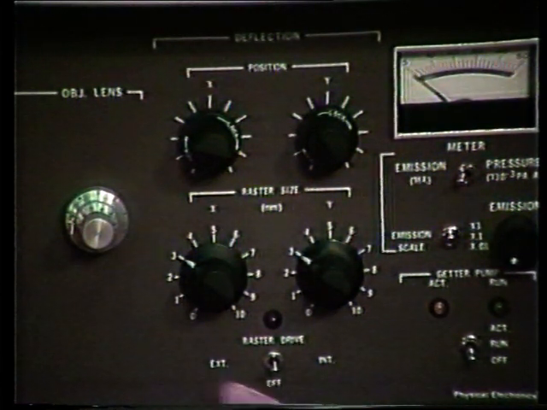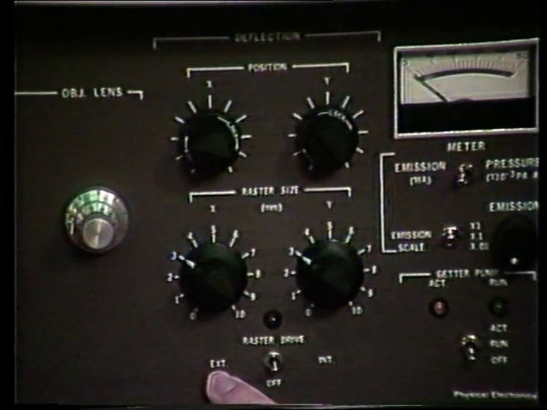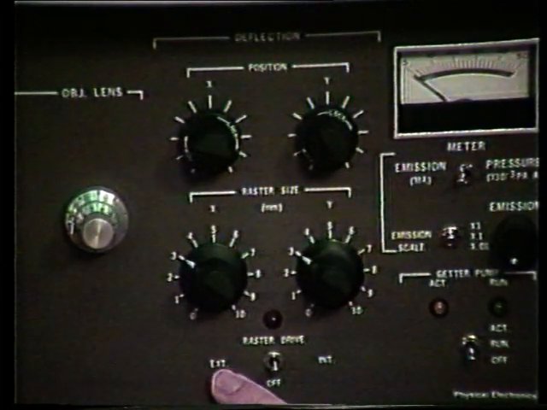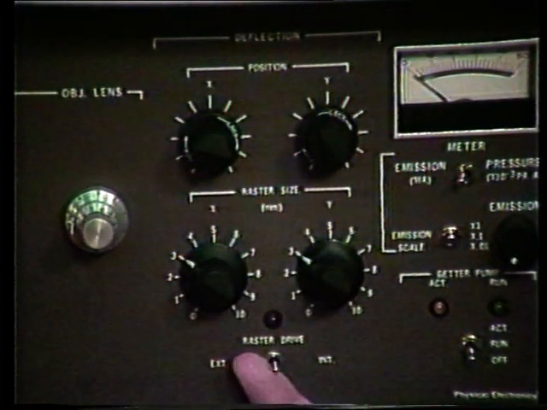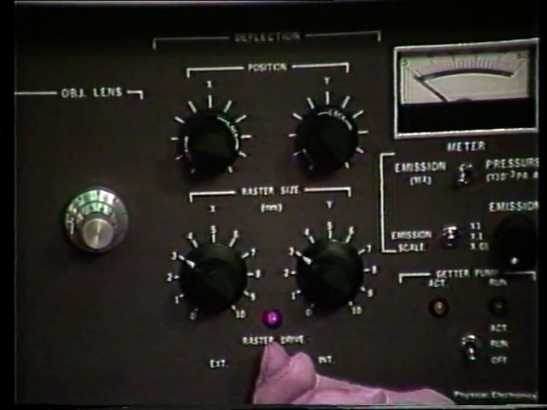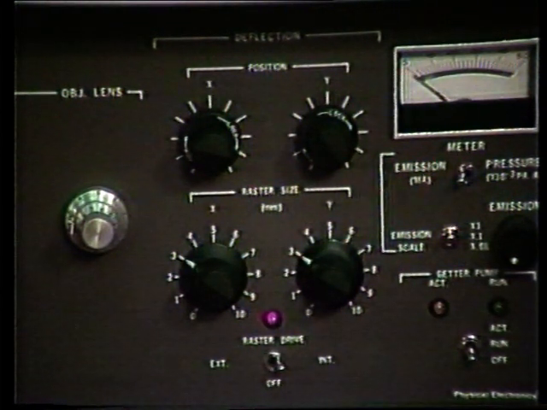We have an external and an internal activation. External means that the raster drive will be controlled by an external source. For example, if we had a SIMS unit. Since we do not, we will not use the external raster drive, but we will drive the raster internally. So we want to make sure that the toggle switch is set on internal.